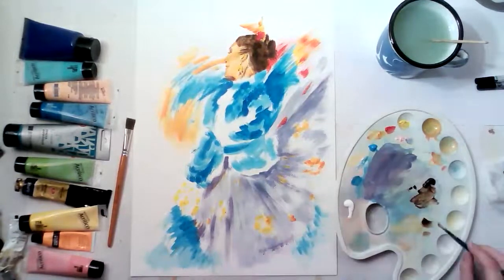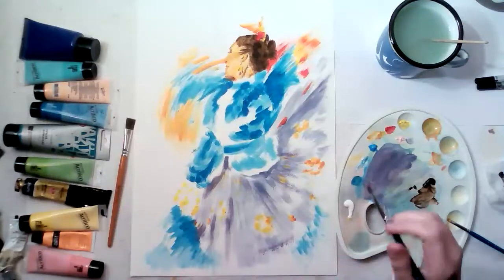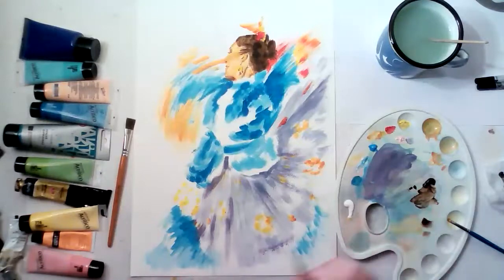So another thing is the lines. We have here some main lines that you can make pretty much not blurred, but the opposite.